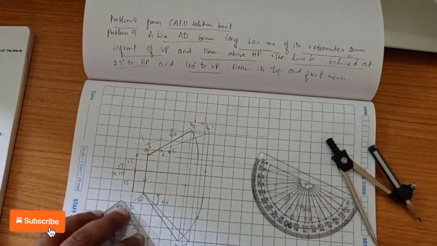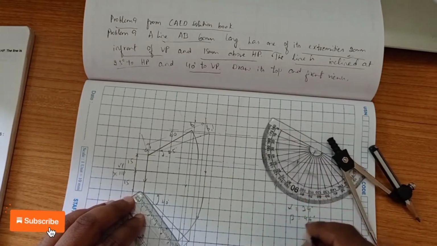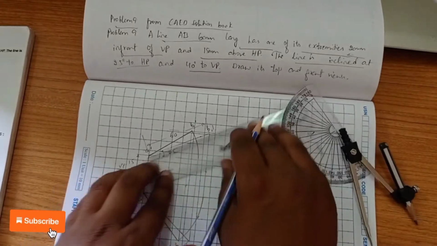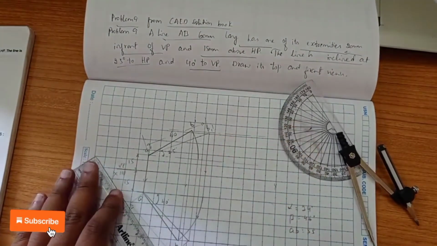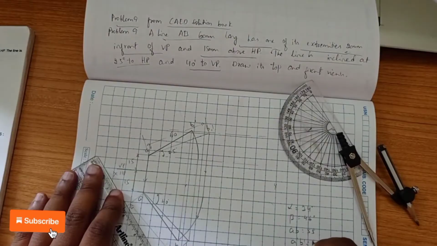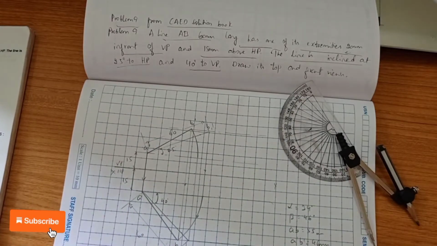Okay, and then we have to find the apparent length. AB we have 55 mm, and A dash B dash is 46 mm. Okay. So this completes the problem.